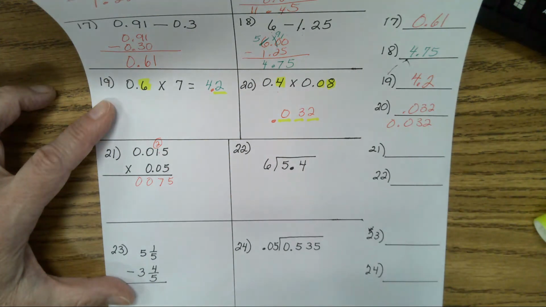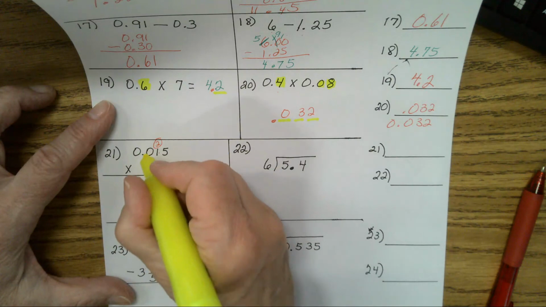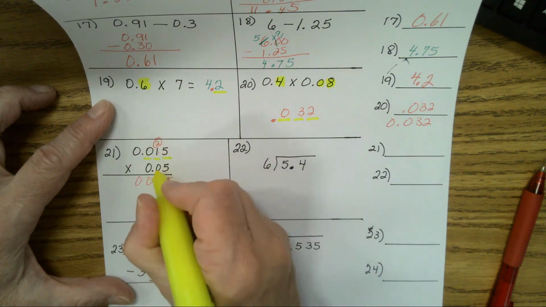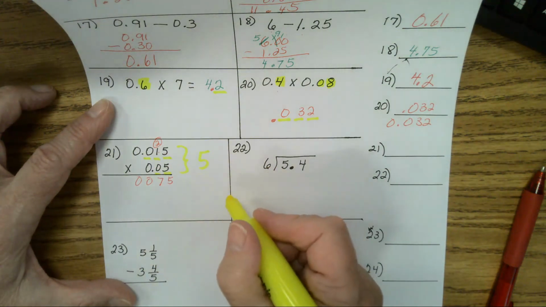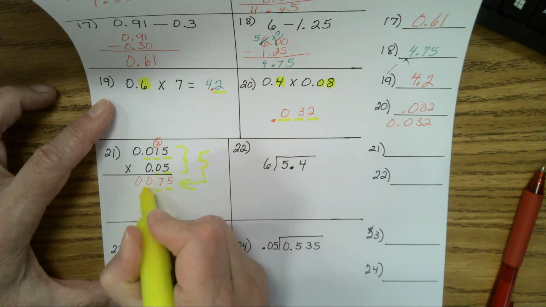How many numbers are behind the decimal point in the problem? There's the decimal point. 1, 2, 3, 4, 5. I have 5 places behind the decimal point. So 1, 2, 3, 4.